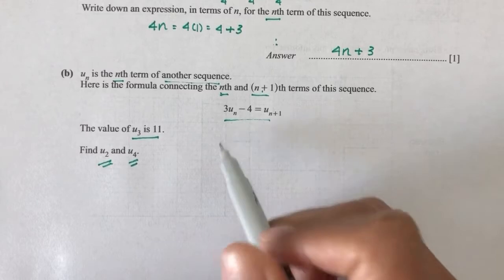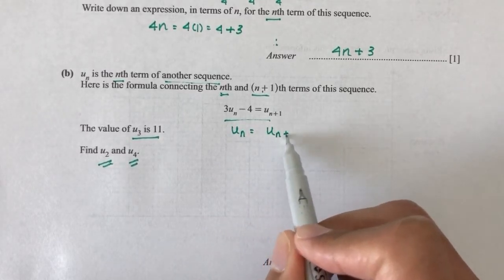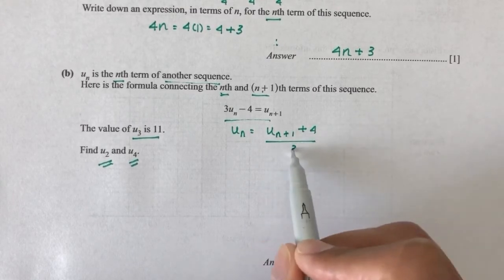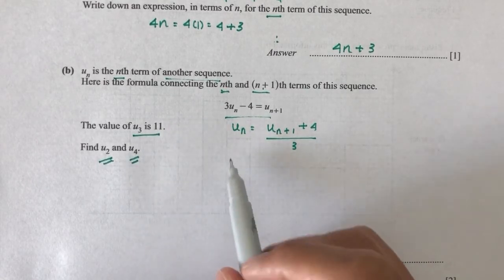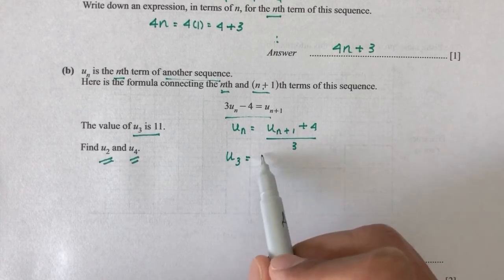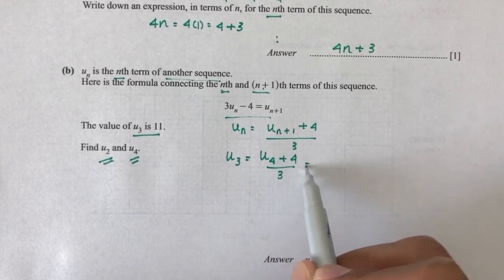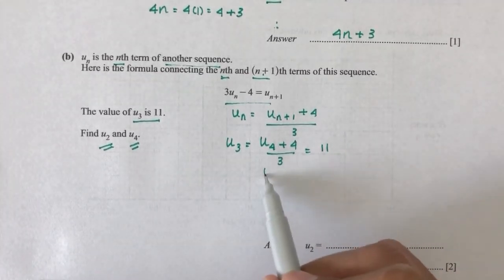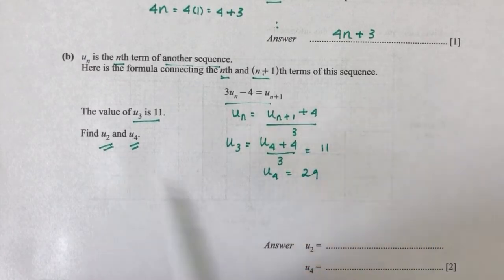So what is the un term? Let's have a look. So un will be equal to (un+1 plus 4) divided by 3. That is the nth term. It is given to us that u3 is 11. So let's replace the value of n by 3. That will be (u4 plus 4) divided by 3. That will be 11. So u4 is equal to 33 minus 4. That will be 29.